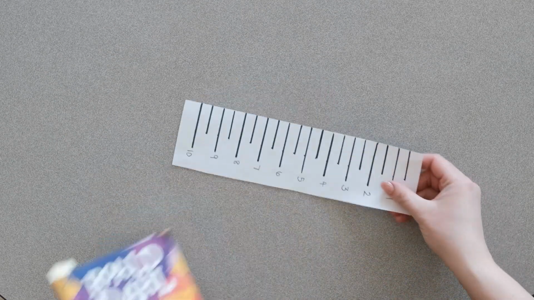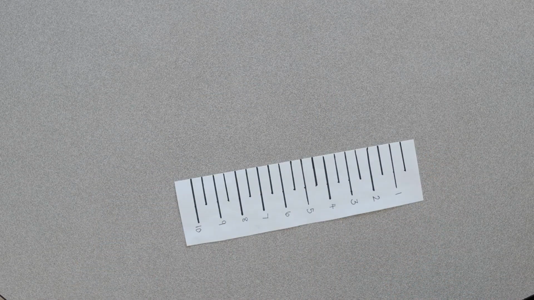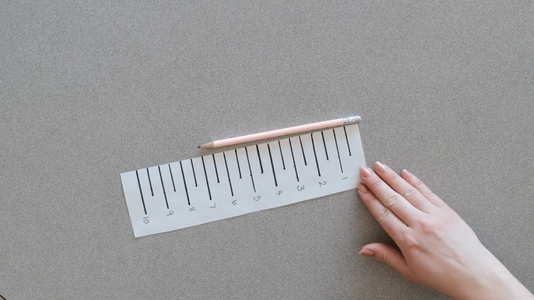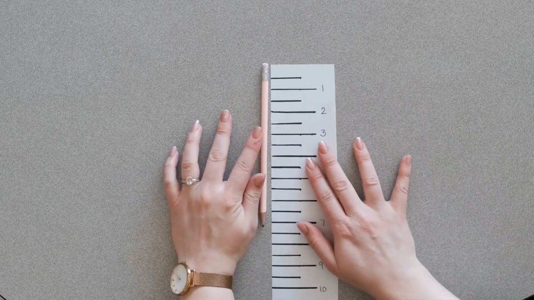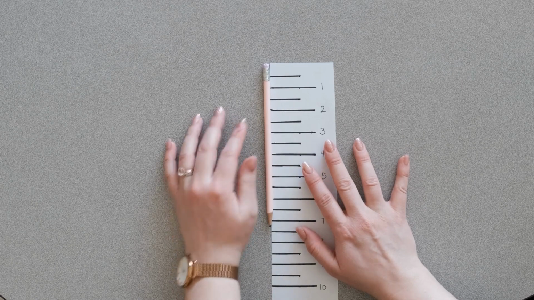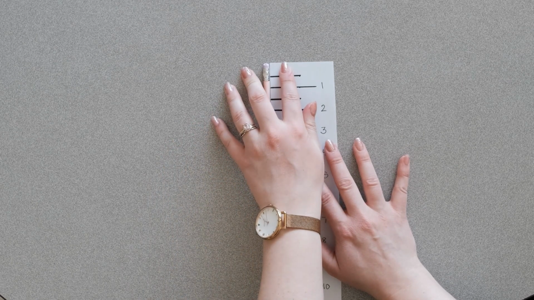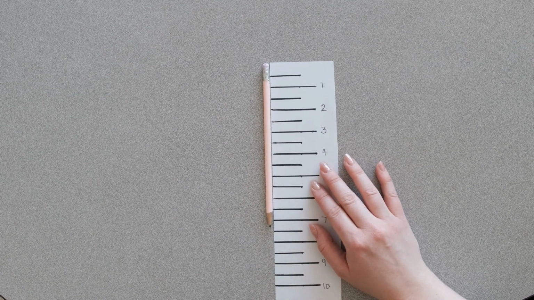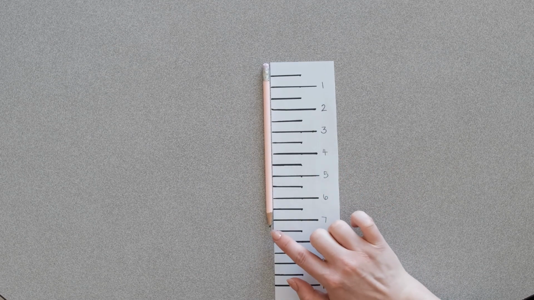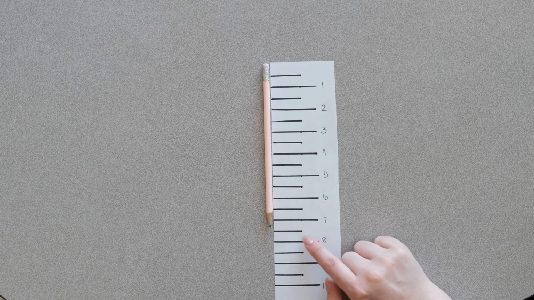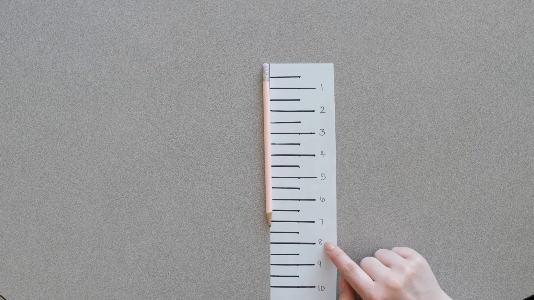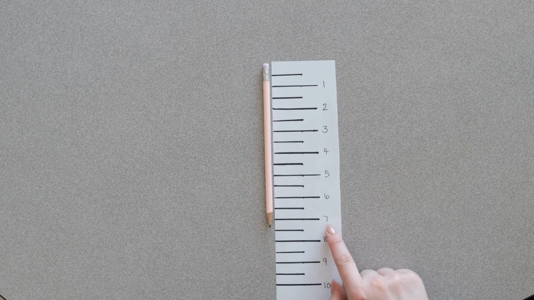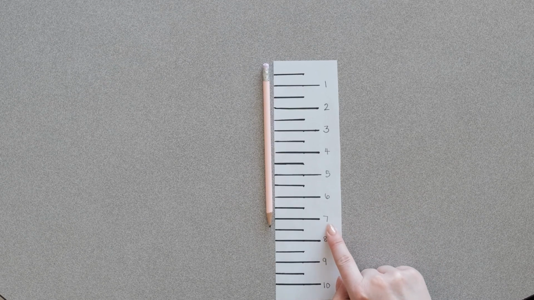Okay, now let's try measuring something different. How about this pencil? So I'm going to take my ruler. I can line it up at the top. It's very important that we line it up and look at the top and make sure that we're using it properly. And then I look at the tip of the pencil, and it's kind of at this line, in between 7 and 8. So I will say that it's closer to 7. So I'm going to say 7 centimeters.